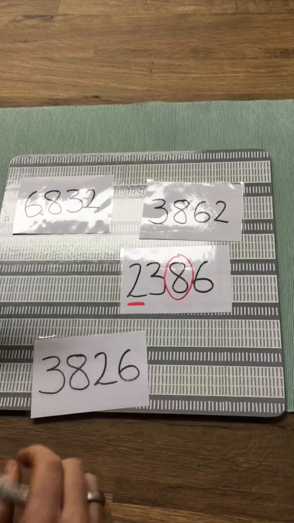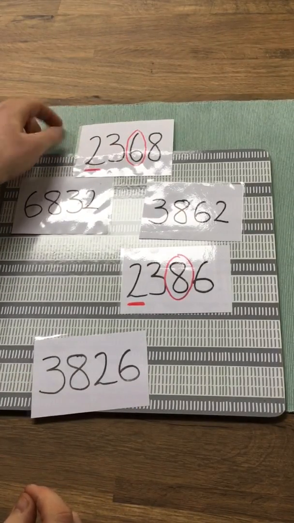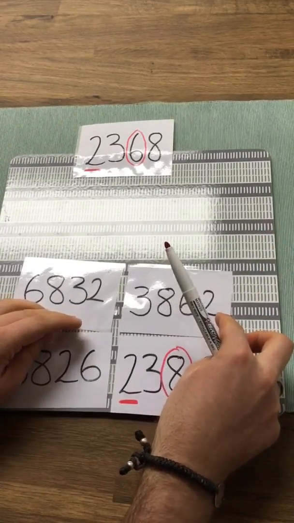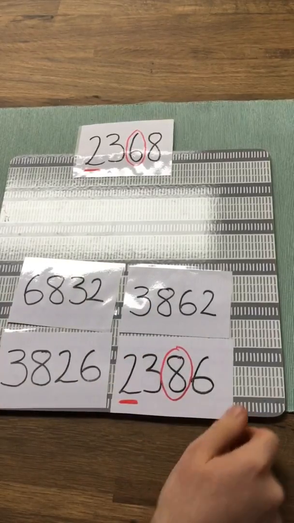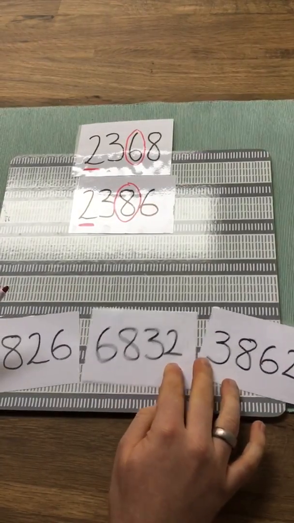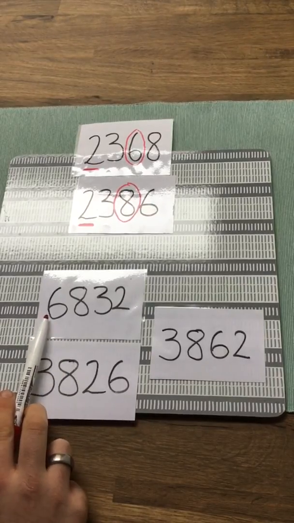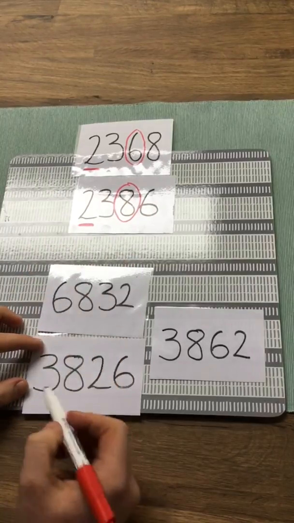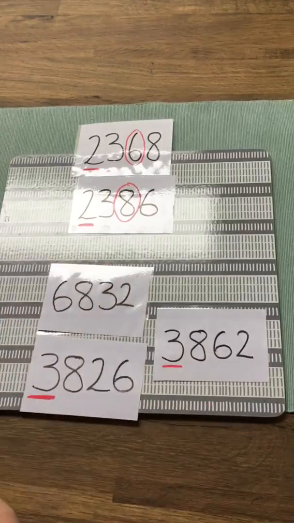So if I'm ordering them in ascending order, I'm starting with the smallest, and I'm going to go all the way down until I get to the largest number. Okay, so because none of the others have 2000s, this must be my next number, and then I'm left with 3 numbers left. Now this has 6,000, this has 3,000, this has 3,000. Oh, I'm going to have to use my strategy again, because both of these numbers have 3,000s.